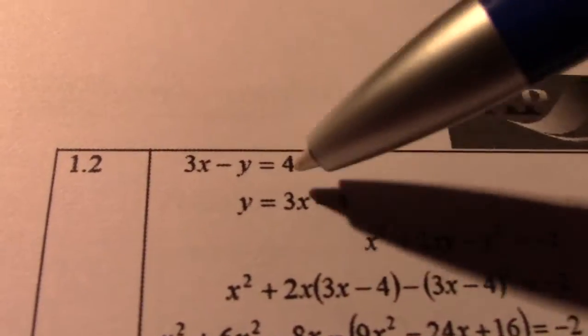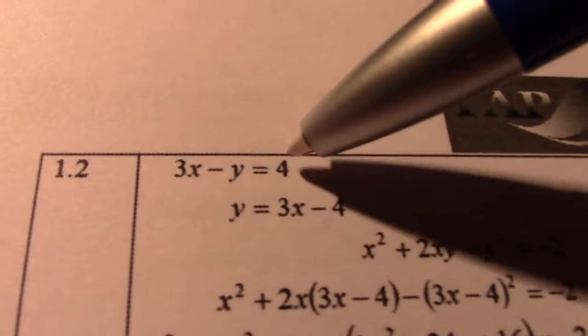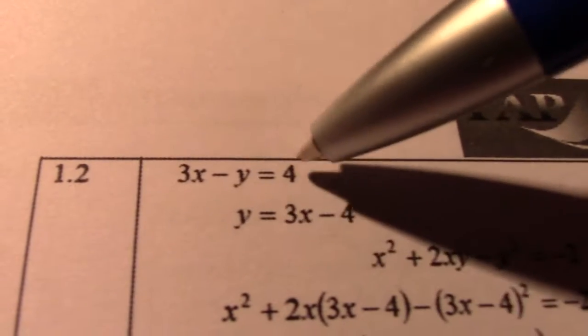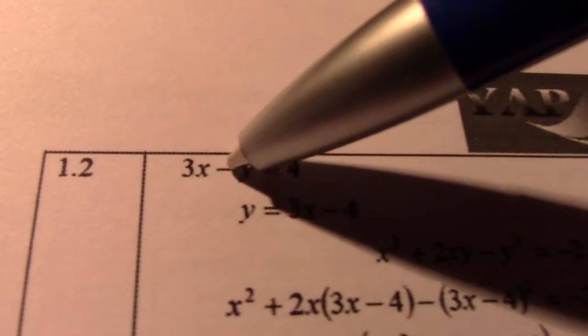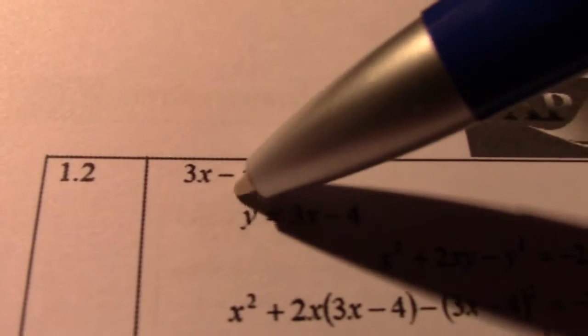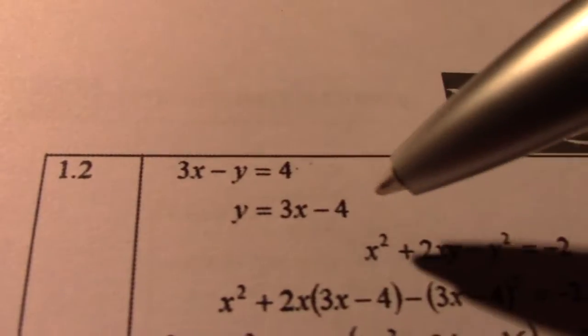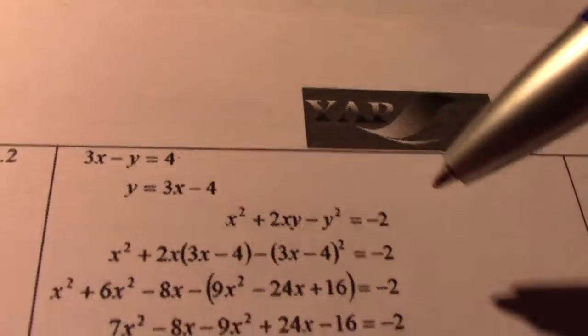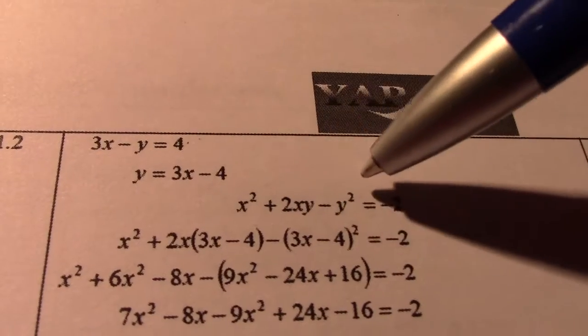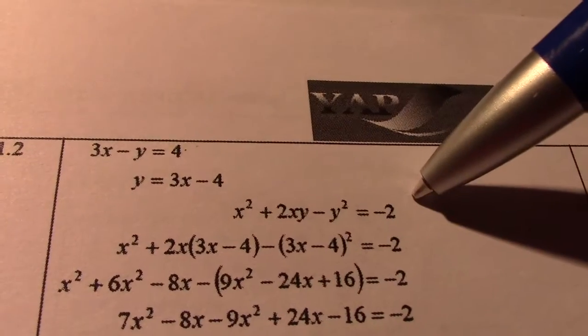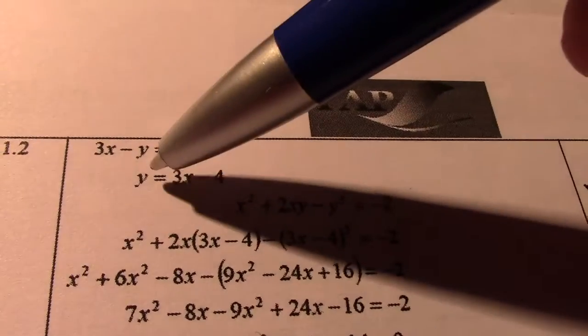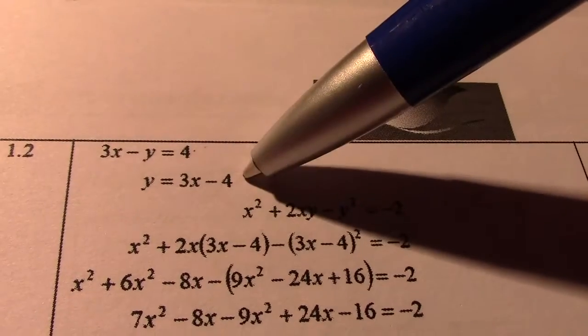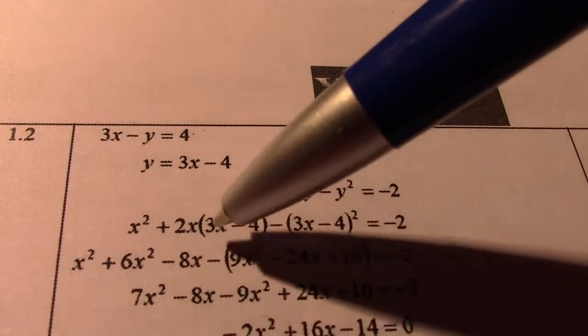Alright, so first I take the first equation, generally that I want to have x squared, and I manipulate it. So if I take 4 across, it becomes 3x minus 4, and if I bring y across, it becomes positive. So y equal 3x minus 4, equation 1. Alright, there's my equation 2 as given.